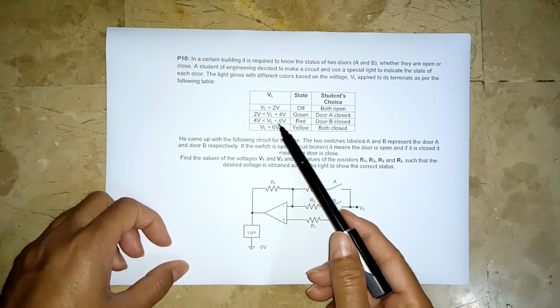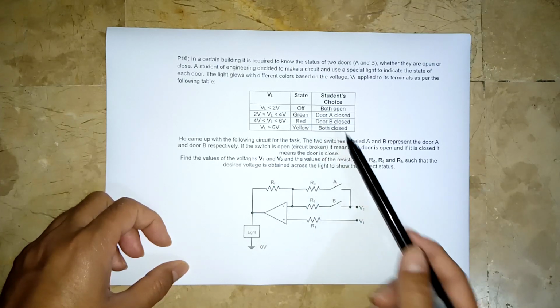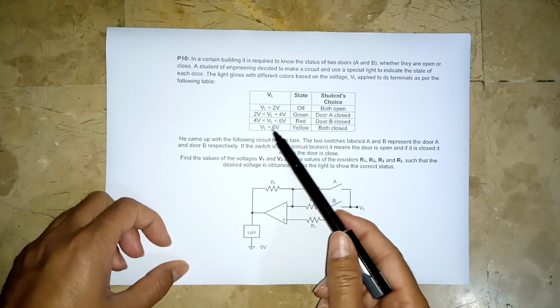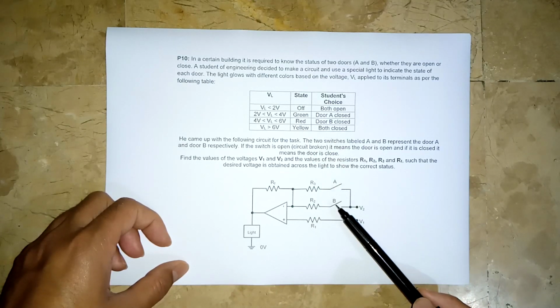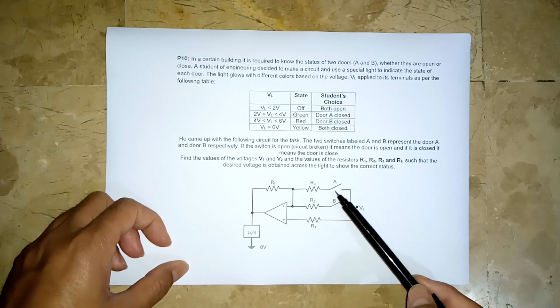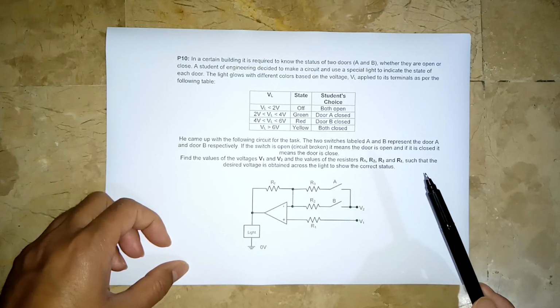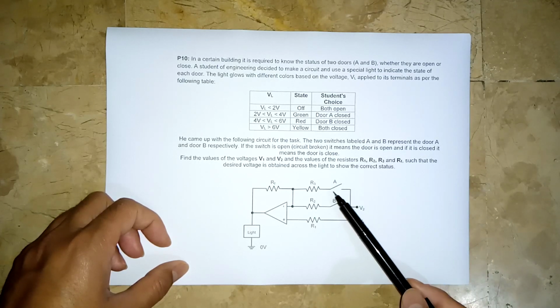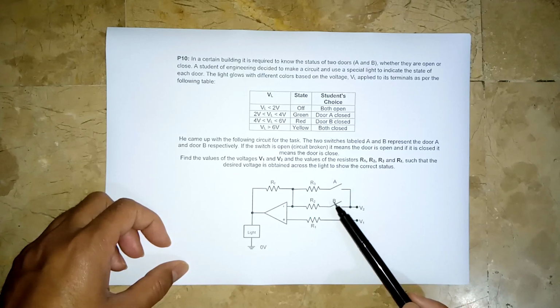If it is between 4 and 6 volts, it will glow with a red color, and it means door B is closed but A is open. And if it has greater than 6 volts across it, it glows with a yellow color, and both are closed. Suppose these are the door switches. If the door opens, the switch opens. So let us say the status of the switch is actually the status of the door. If this switch opens, we say door A is open, and if the other switch opens, we say door B is open.